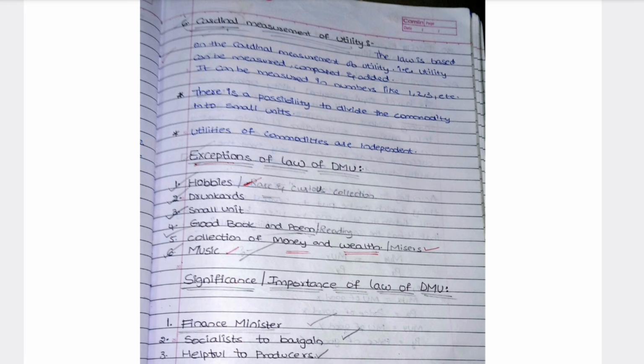Okay, the sixth one is cardinal utility. Cardinal utility is nothing but when you are measuring the commodity, it should be measurable in numbers. That is called cardinal utility.